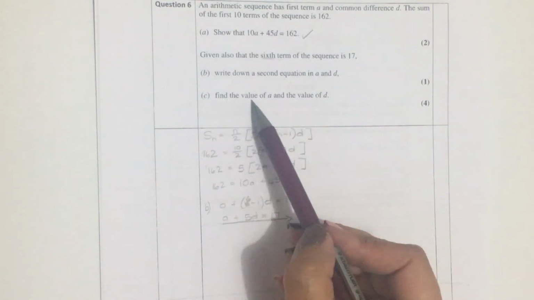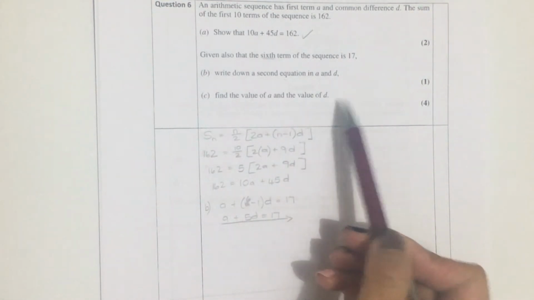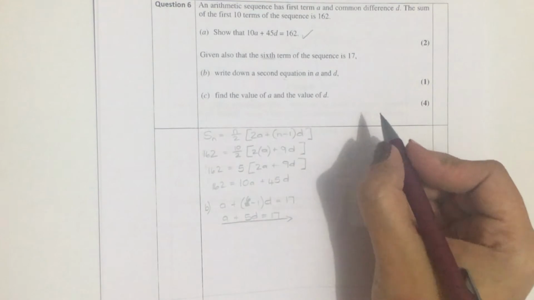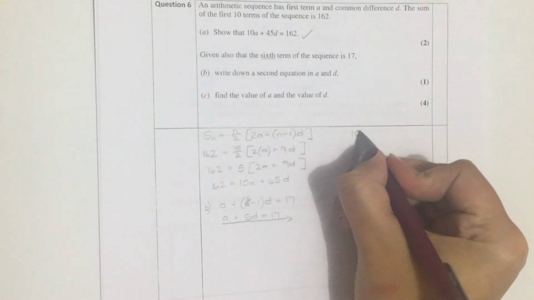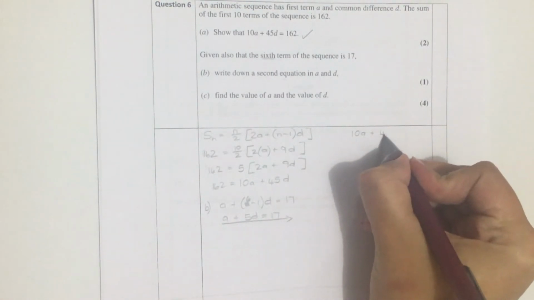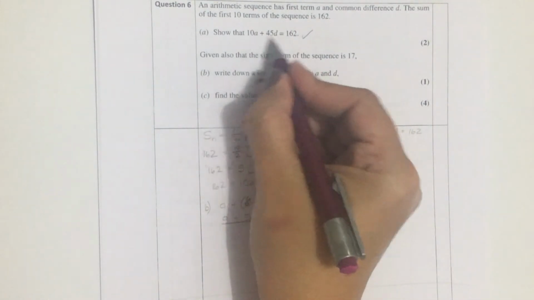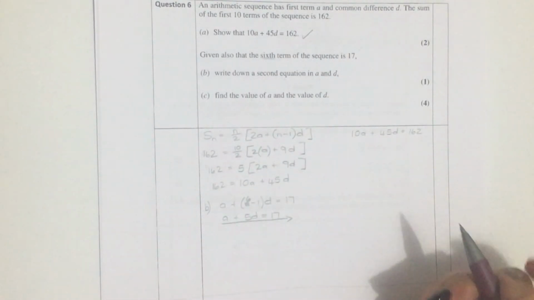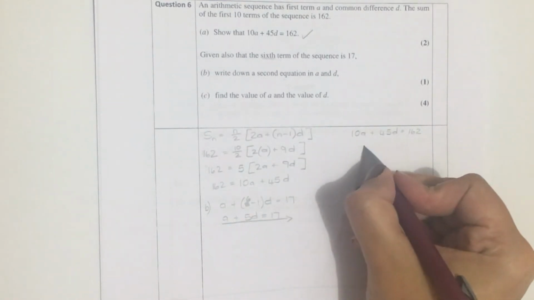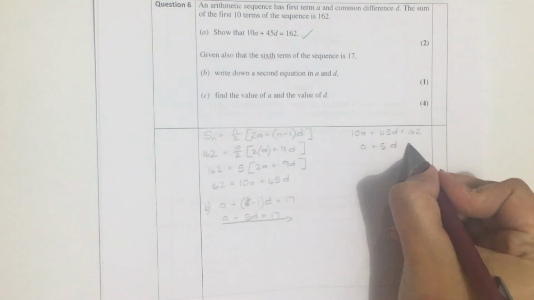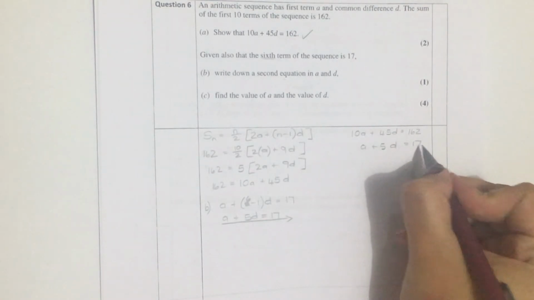Finally, we need to find the value of A and the value of D. And now this is where things get a little bit hectic because this is a simultaneous equation. Our first equation was 10A plus 45D is equal to 162, that one that we proved in part A. And our second equation is A plus 5D is equal to 17.